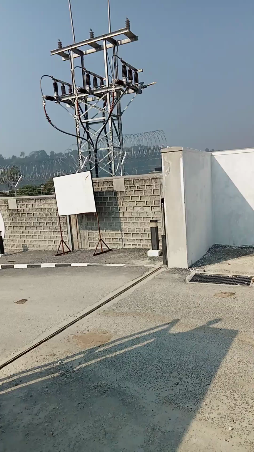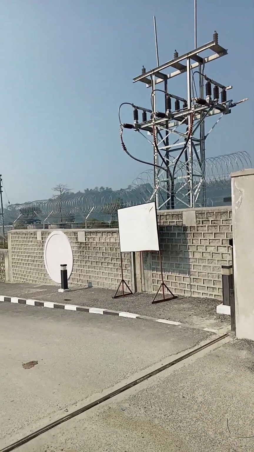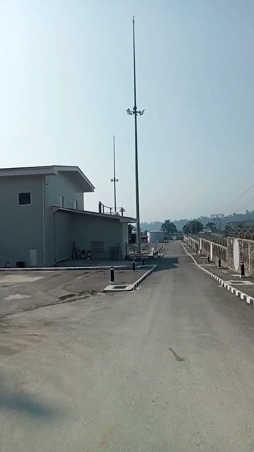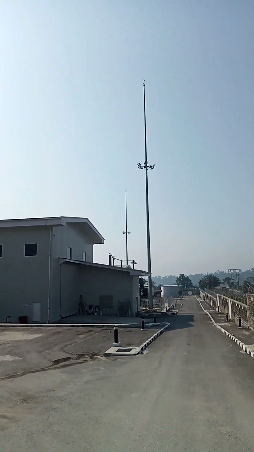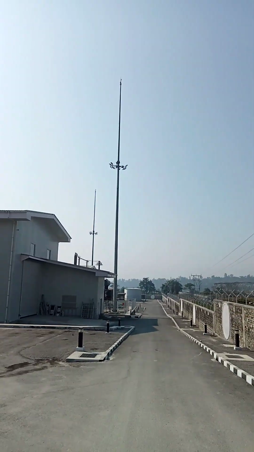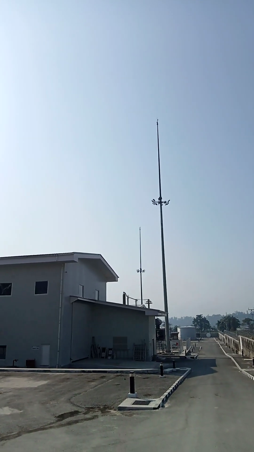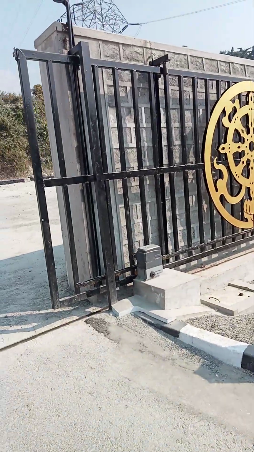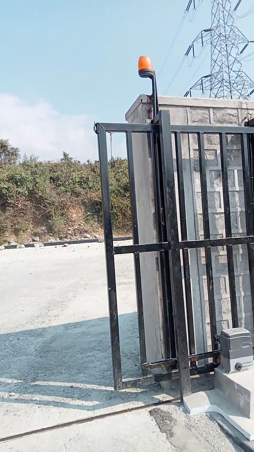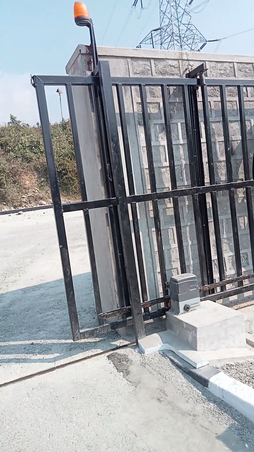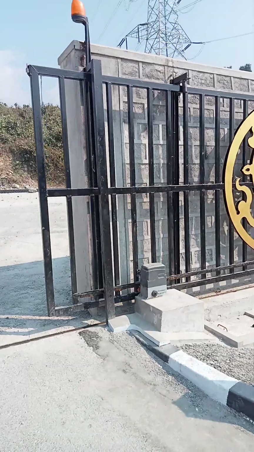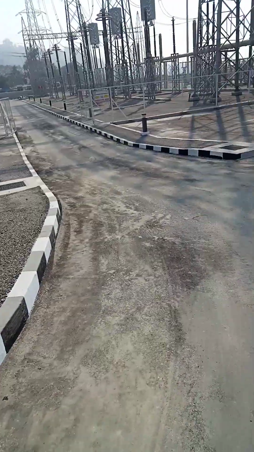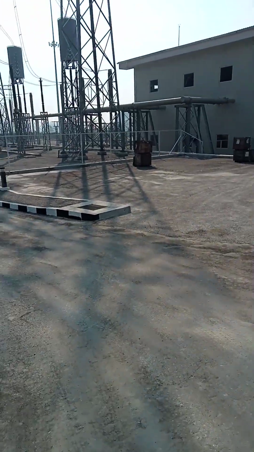This gate is an automatic gate which is controlled from the control room. This is how the wall is constructed, and this LM, which we call LM, is used for lightning protection and for lighting during the night time. When the signal is pressed, it will open automatically, and when you want to close, we need to press the close button.